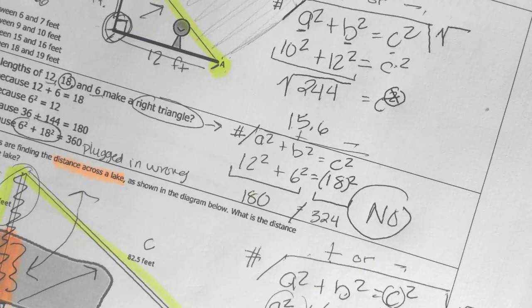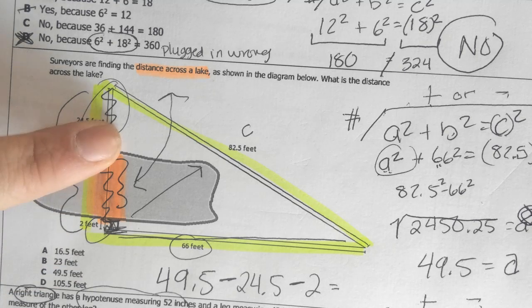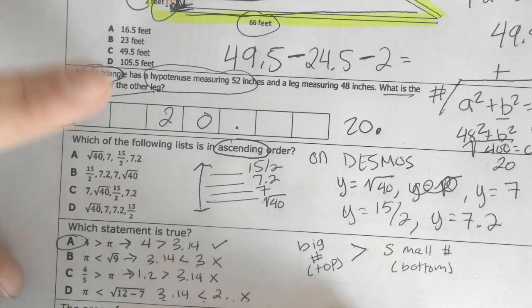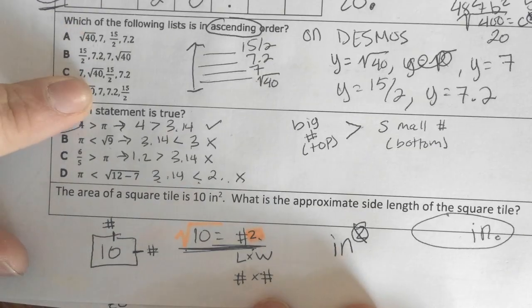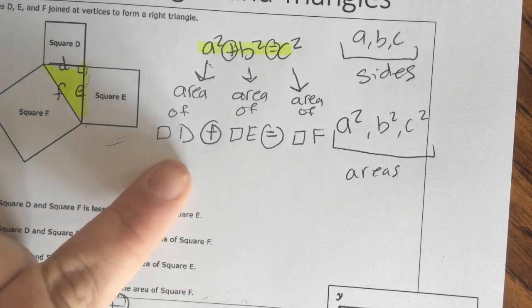Okay, so this is everything we've got for our Unit 7 review. Unit 7 review is going over Pythagorean theorem, problem solving with Pythagorean theorem, so Pythagorean theorem but with an extra step, ordering real numbers, squares and square roots, more Pythagorean theorem, but this time also the area.